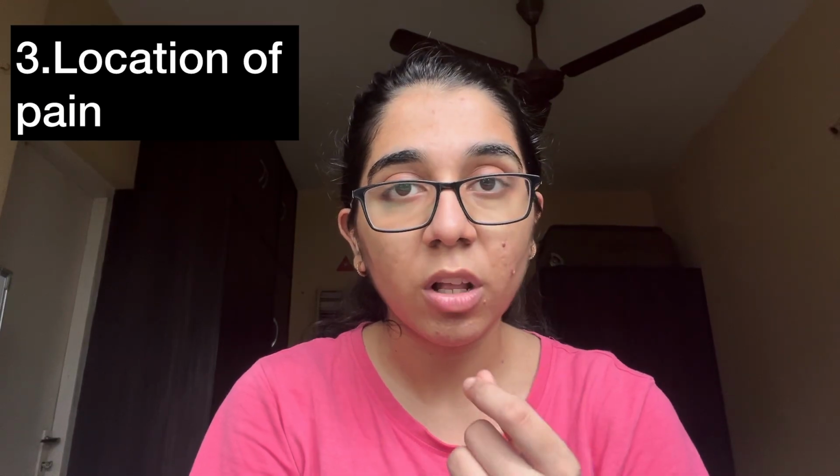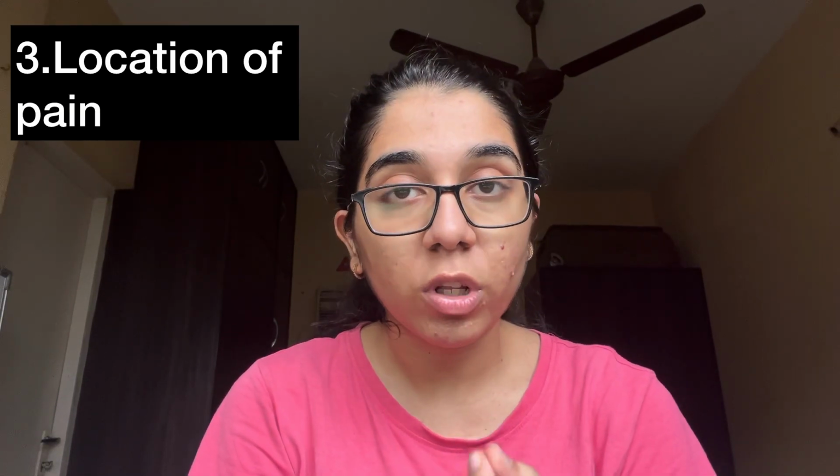Now let's move on to the clinical features. First is the location of pain. So why is it important to know the location of the pain? Because again that tells you which structure is involved. So in case of MCL, the location of pain is most commonly the femoral attachment of this ligament. So there is tenderness at the medial epicondyle of the femur. Now commonly this ligament gets injured at this area, so you will see tenderness and pain localized to this region.